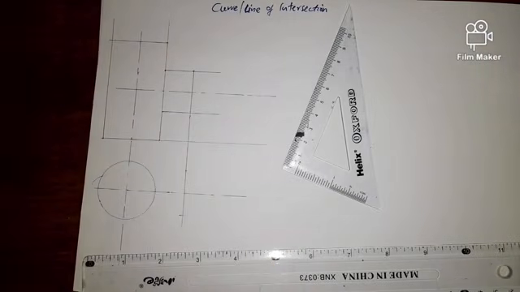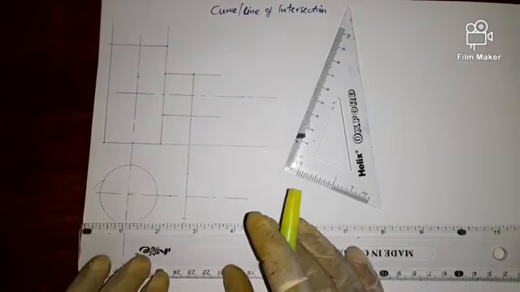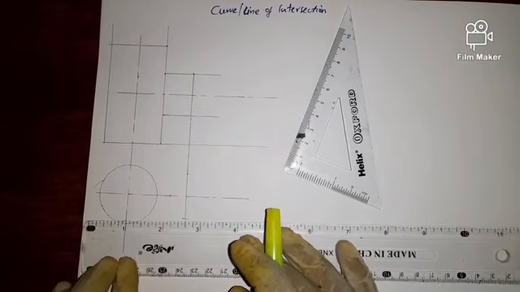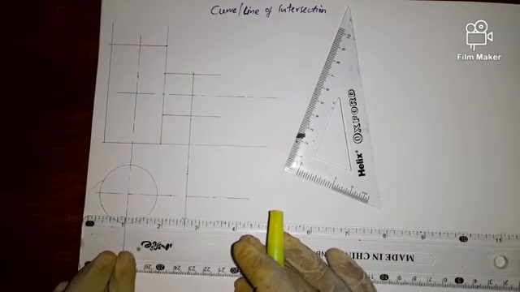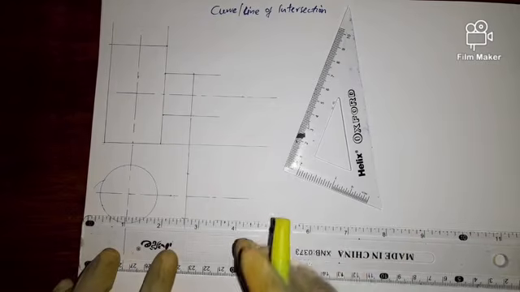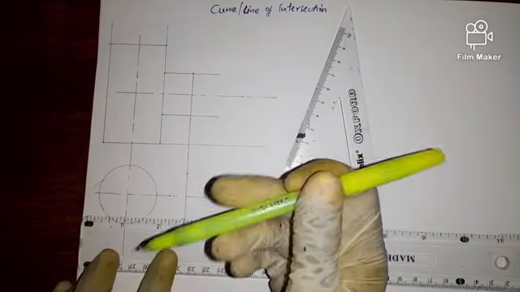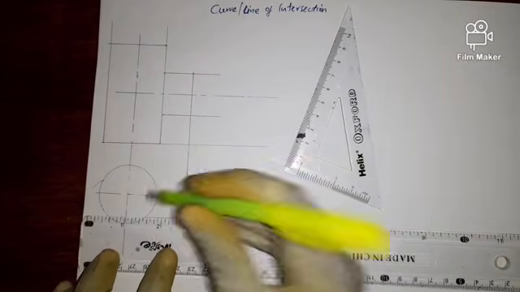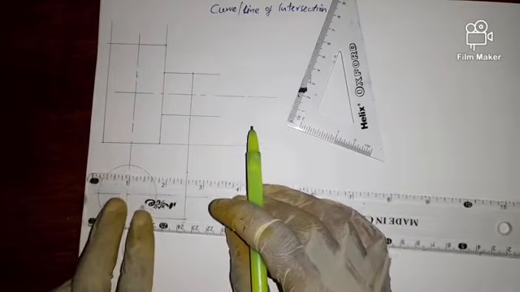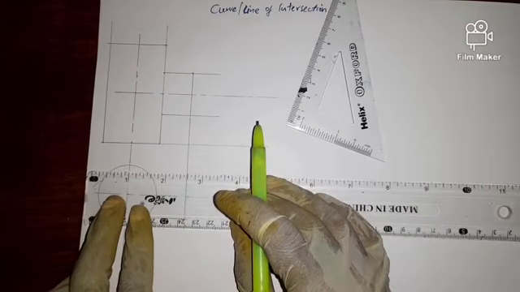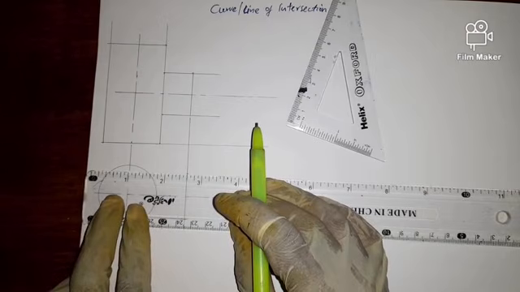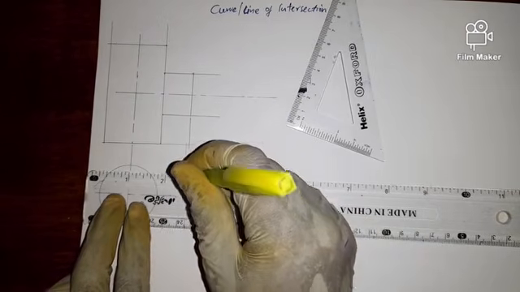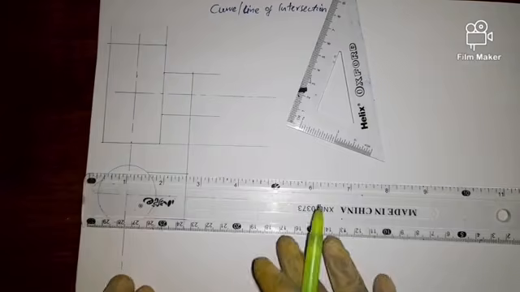Then we can join to our circular plan. There we are.